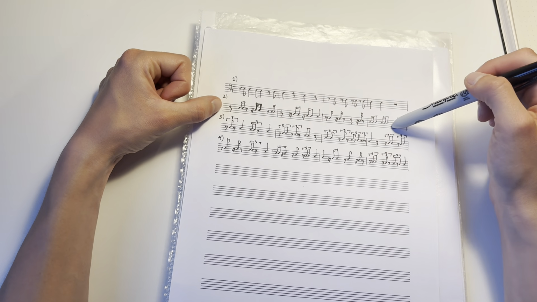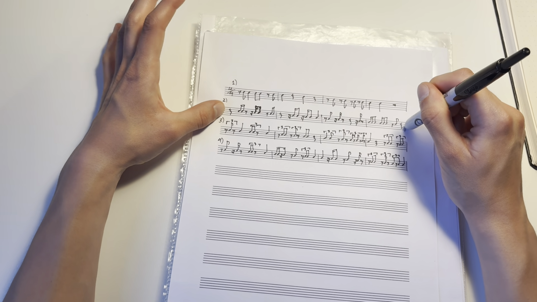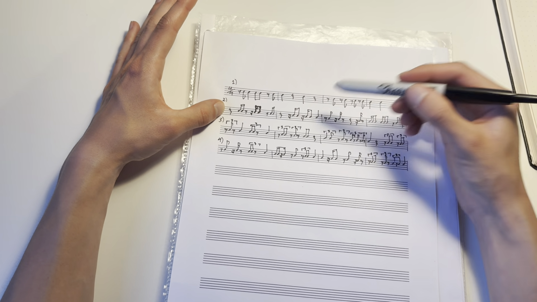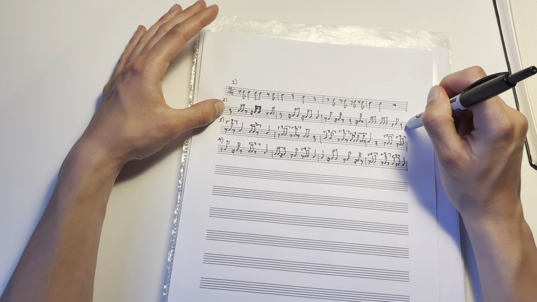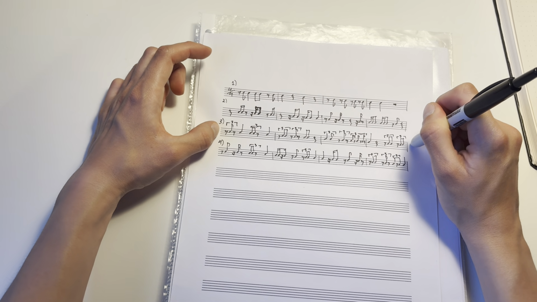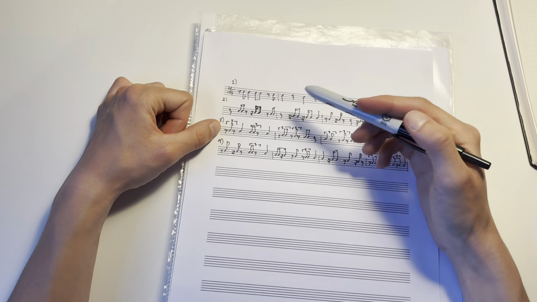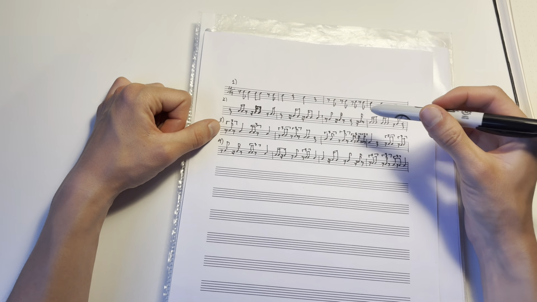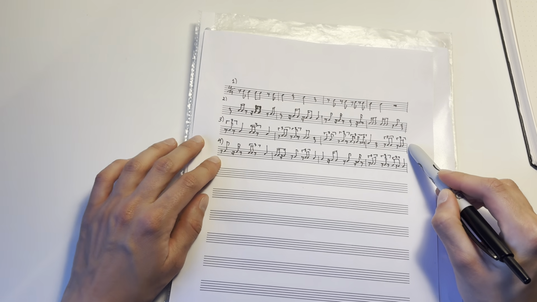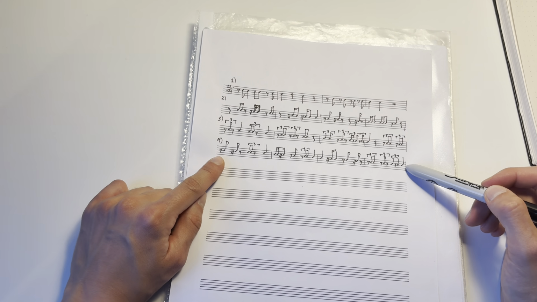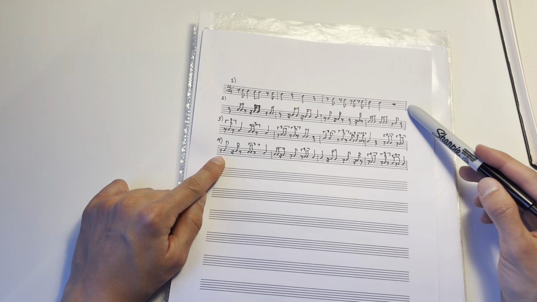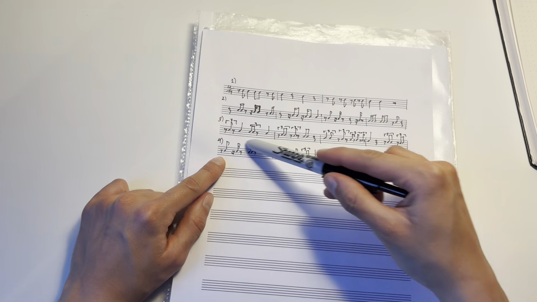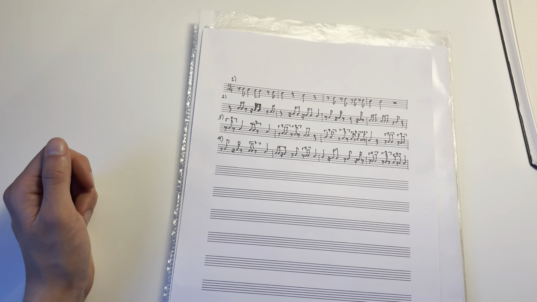The next line uses 16th notes, some 8th notes and quarter notes, and those rests. The third line is based on triplets and has a few quarter notes and a few 8th notes to practice and the corresponding rests. And the last line combines all of these note values, and it's a little bit of a challenge, okay?